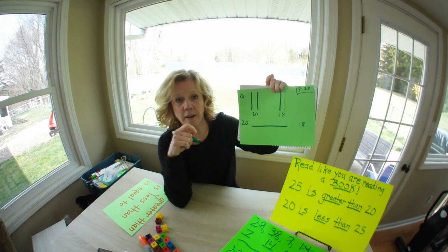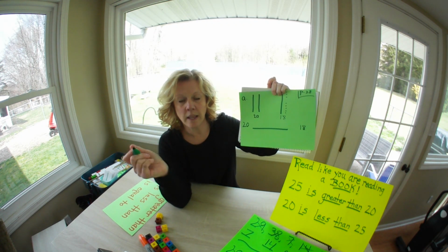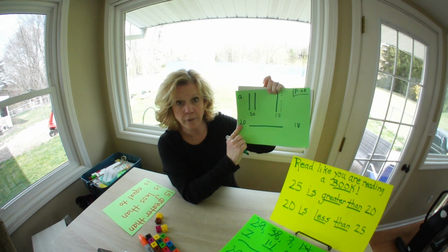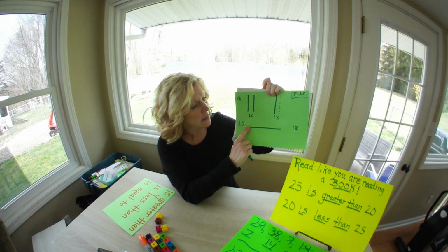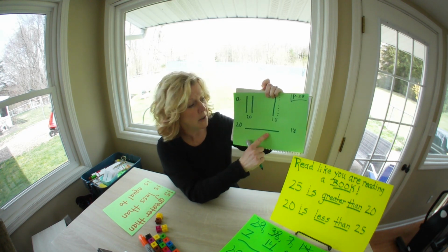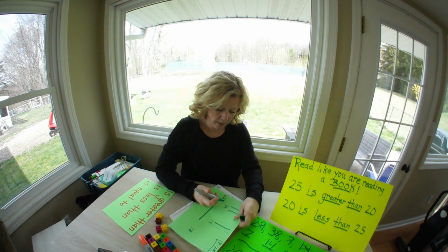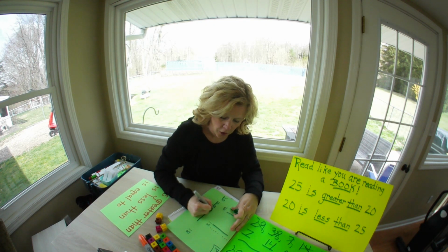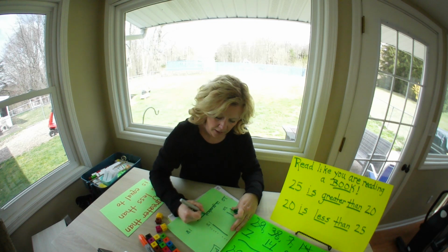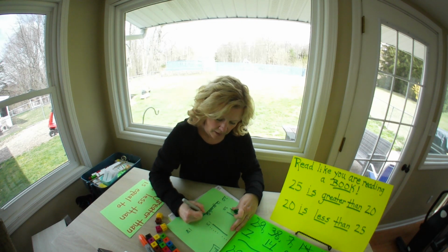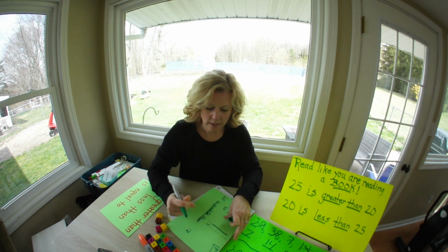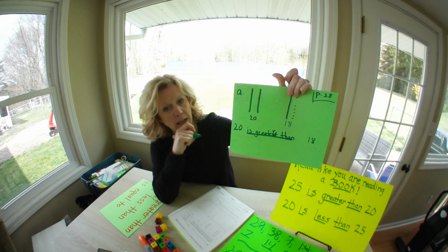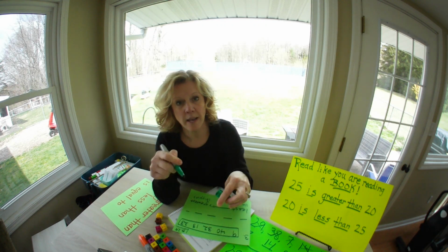Now, I need to figure out, is it greater than, less than, or equal to? So I start from this side. Remember, left to right. 20 is, that's right, greater than 18. So in the line here, you're going to write is greater than. Whoop, I made a mistake. So you're going to get your practice with writing as well. Okay? So that's what you're going to do on that page.